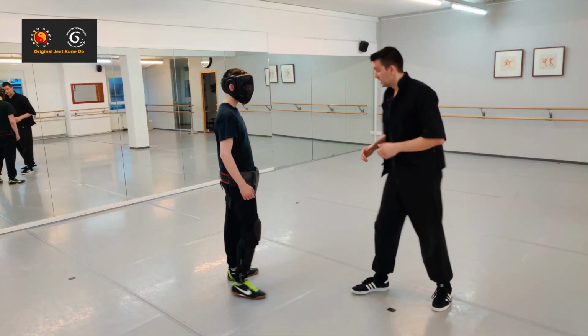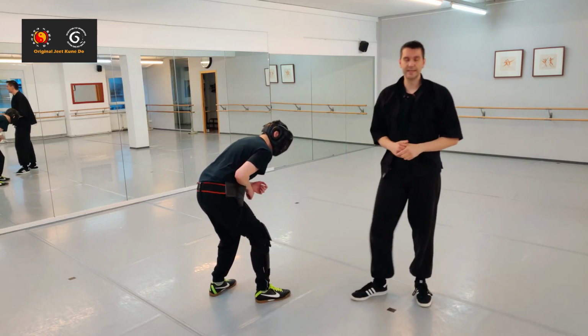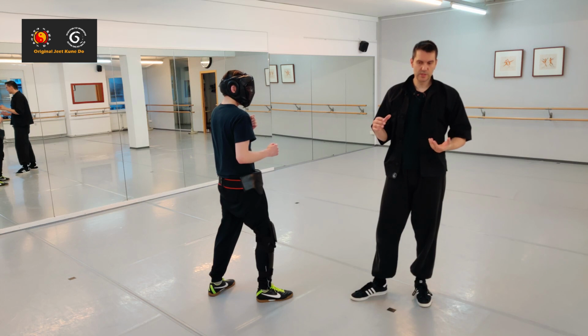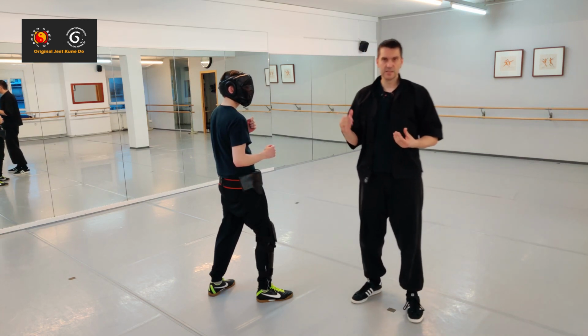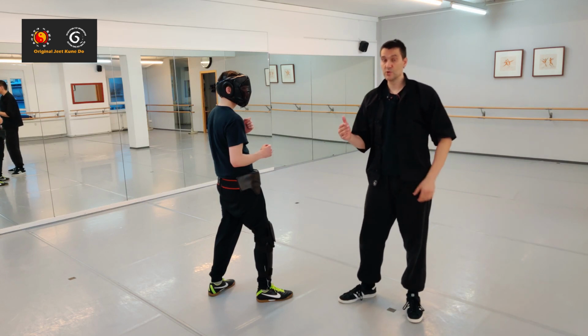Another example, let's say you're here and you kick the guy in the groin and he somehow evades this kick, he's fast. Usually you would attack the guy in his forward motion. If he's in forward motion, it's really hard for him to evade anything.